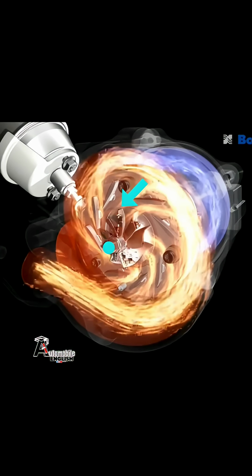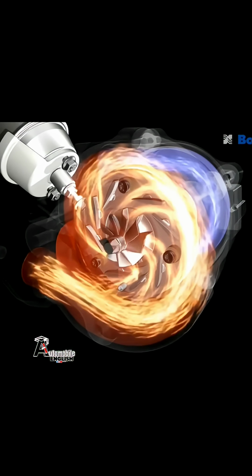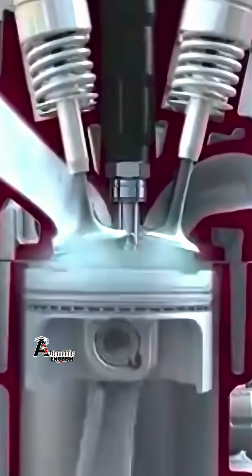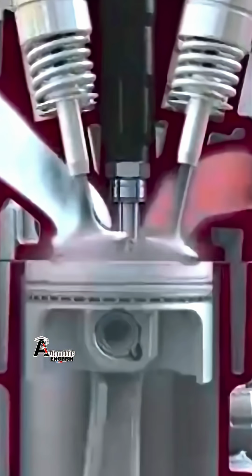The same principle applies here. The exhaust gas strikes the turbine at its outermost point, furthest from the central point, allowing even the low force of the exhaust gas to efficiently spin the turbine. This effectively reduces turbo lag.